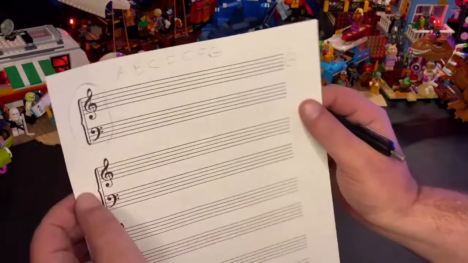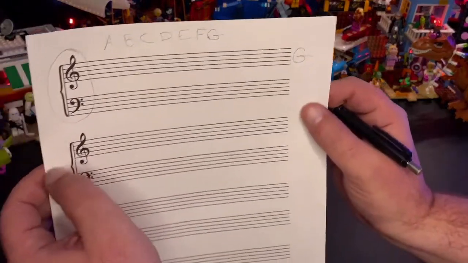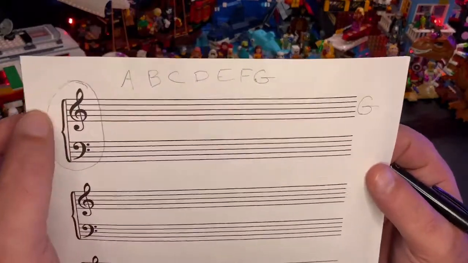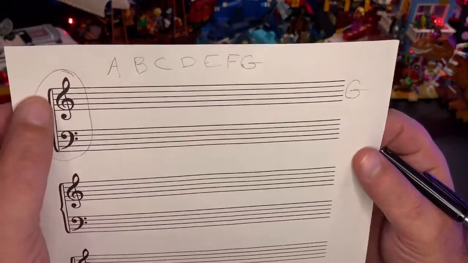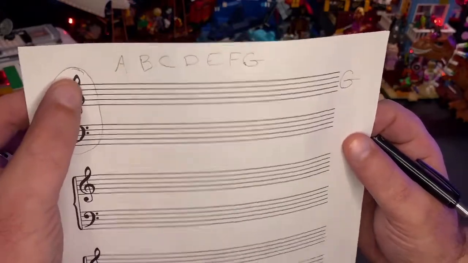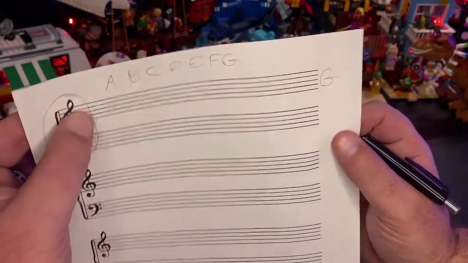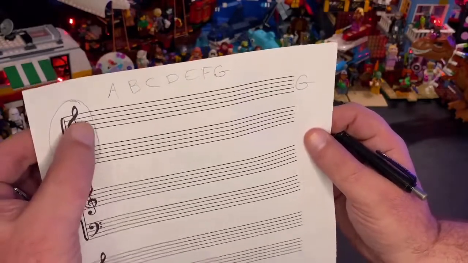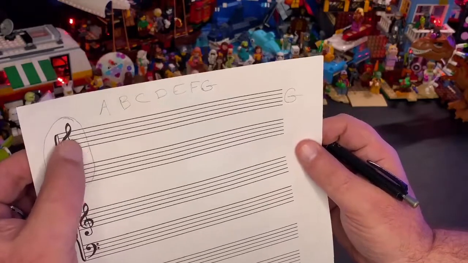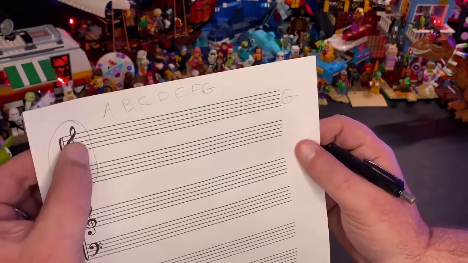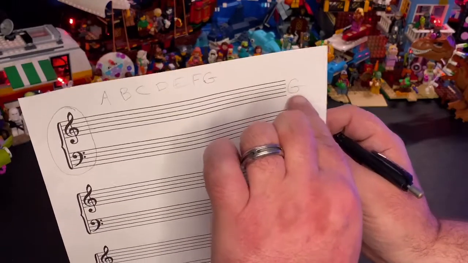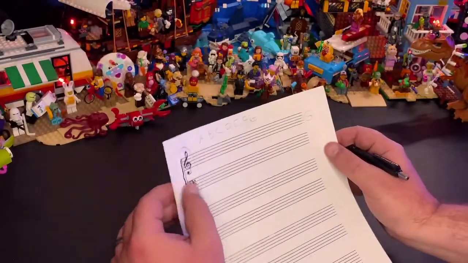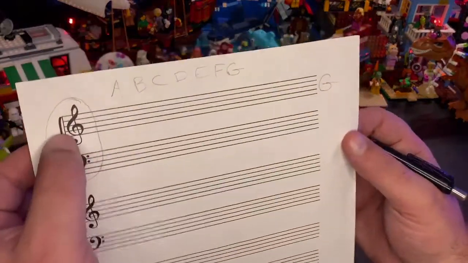And you can almost see with the shape of this clef, it's almost like a stylized letter G. And if we're thinking of this as a fancy stylized letter G, you'll notice that the bottom spiral, right where the bottom part of the G is, is circling around a particular line.